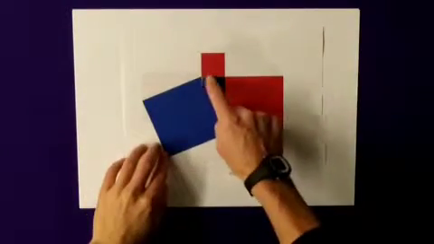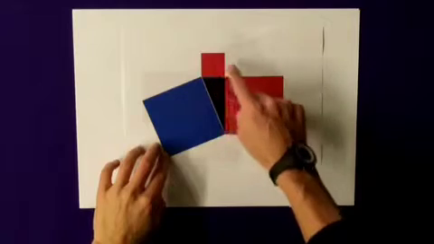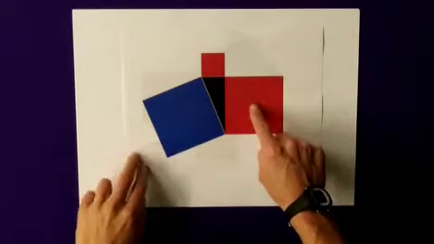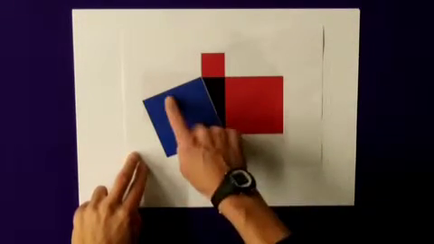The two sides which form the right angle, you square them. This added to this in terms of area, in fact, equals this area. Let me try and prove it to you now. Let's take this example here.